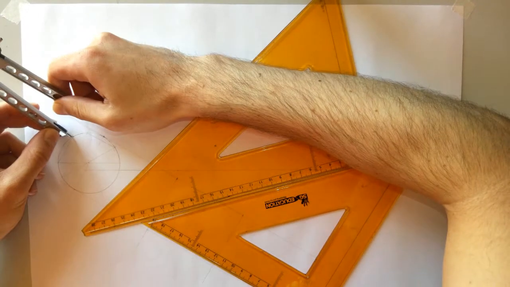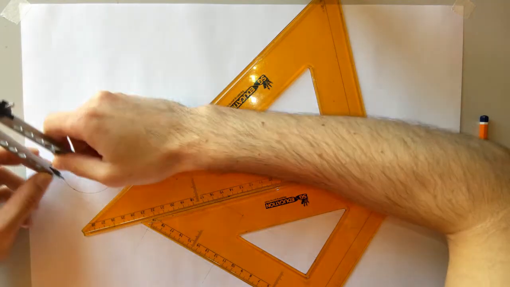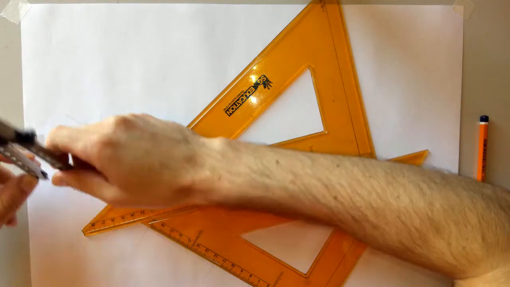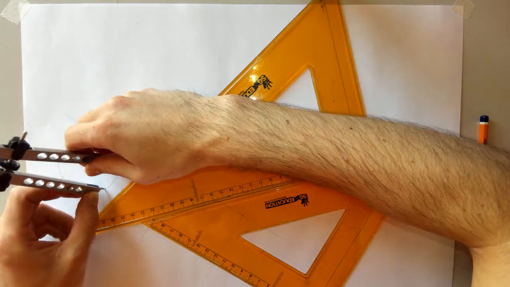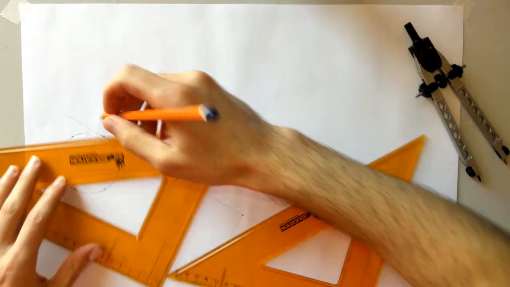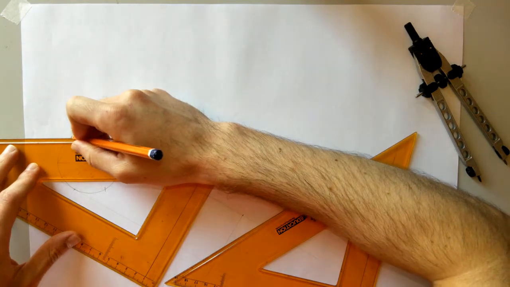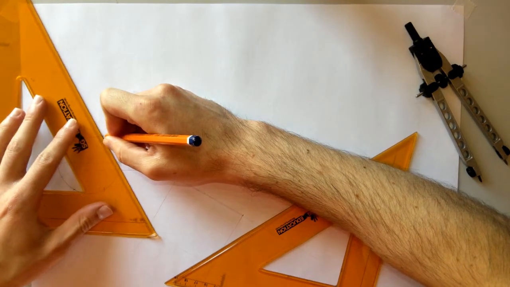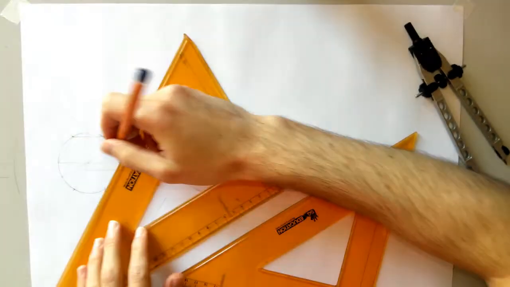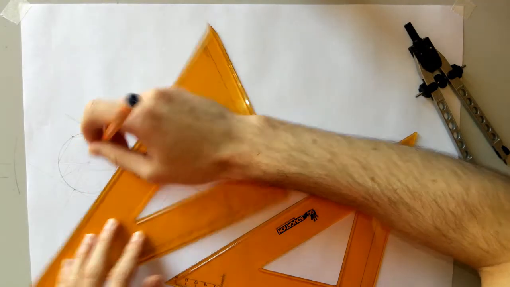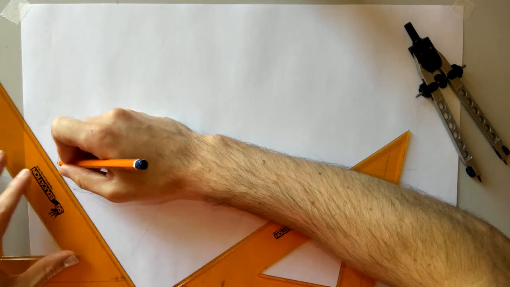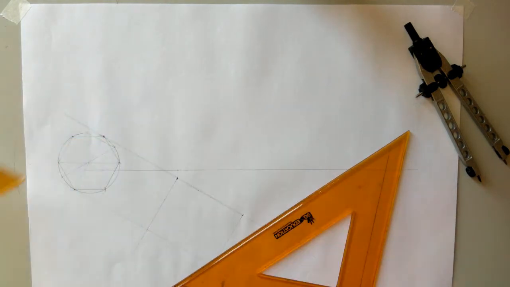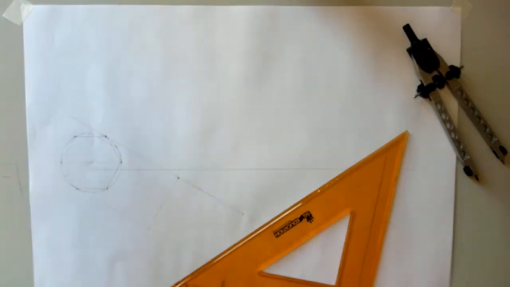So we take one length there, mark it there, and obviously this one's going to swing to halfway point there, there, and there. And now we have the true shape of our hexagon. So basically just drew an auxiliary view just to find the true length of the sides because it's tilted at an angle in the plan.